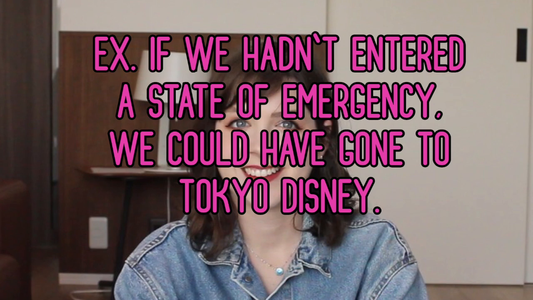That's why we use the verbs in 過去完了形. So, for example, if I had passed the Japanese language proficiency exam, level 1, I wouldn't have had to retake it. Or, if we hadn't entered a state of emergency in April, we could have gone to Tokyo Disneyland one weekend. Something like that would be great. Both of those phrases are completely in the past. Past perfect, 過去完了形, so had plus 過去分詞. Don't forget, alright guys?